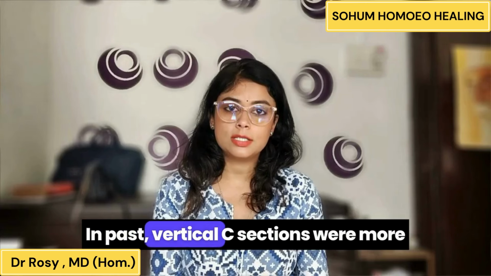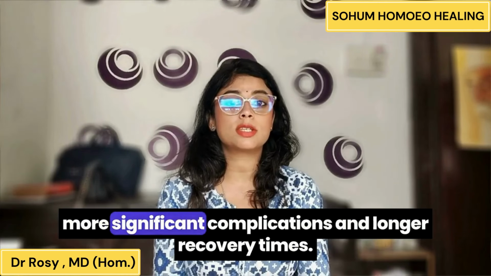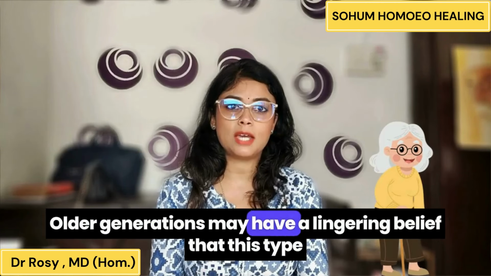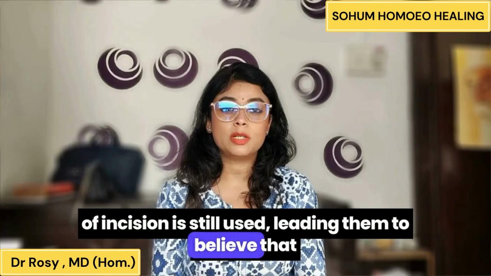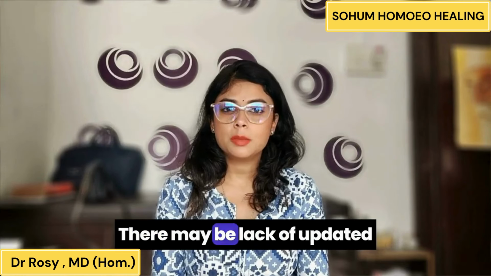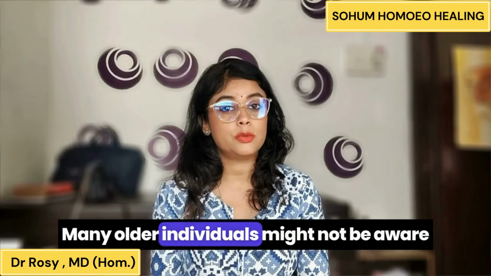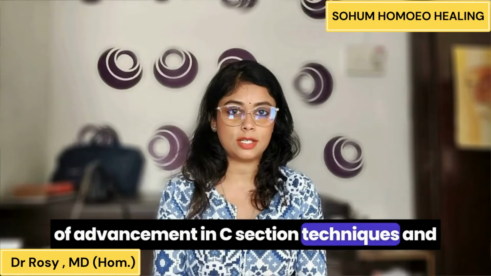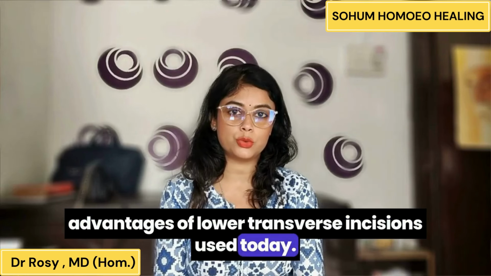In the past, vertical C-sections were more common, and these incisions often led to more significant complications and longer recovery times. Older generations may have a lingering belief that this type of incision is still used, leading them to believe that this C-section is more serious and problematic. There may be a lack of updated knowledge about modern medical procedures. Many older individuals might not be aware of advancements in C-section techniques and the advantages of lower transverse incisions used today.